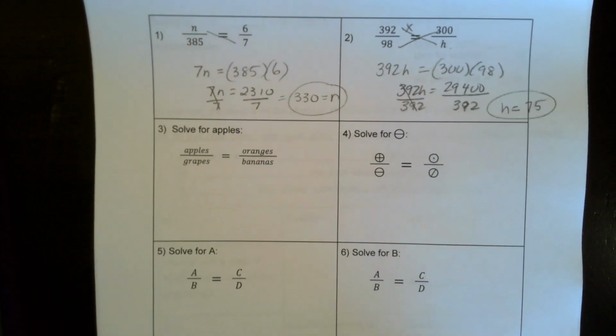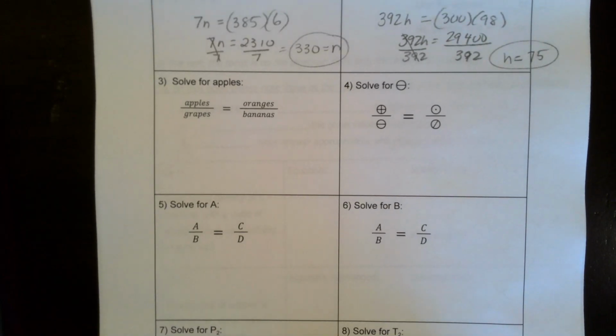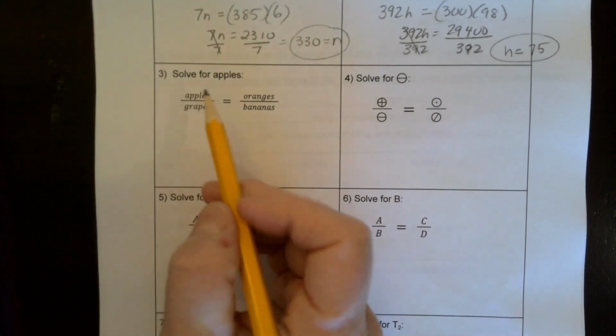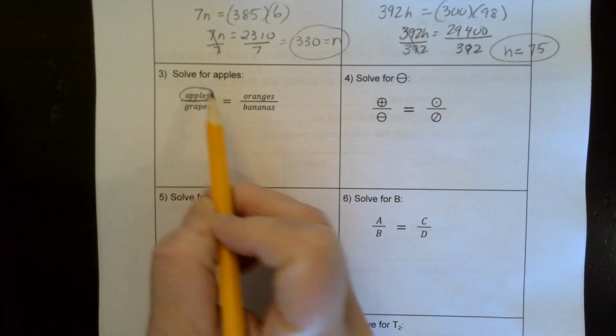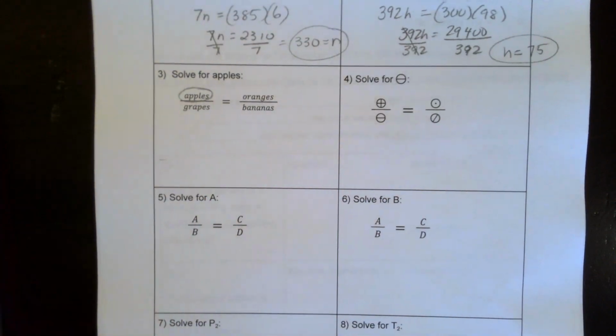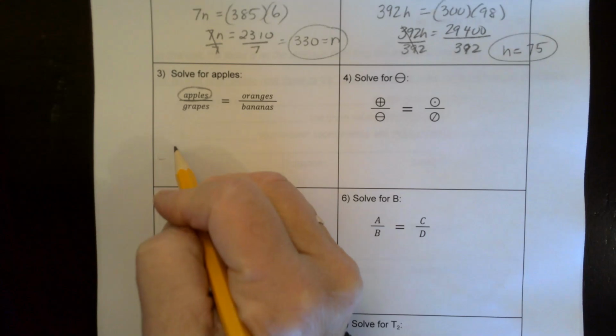Now, in questions 3 and 4, we have some things that make no sense to us coming in, but the idea here is that we can still use this skill even when there are no numbers to manipulate. So if we're solving for apples, I'm going to circle the variable that we're trying to solve for, just to keep our eye on the goal.